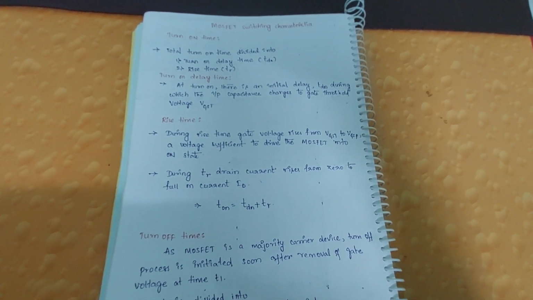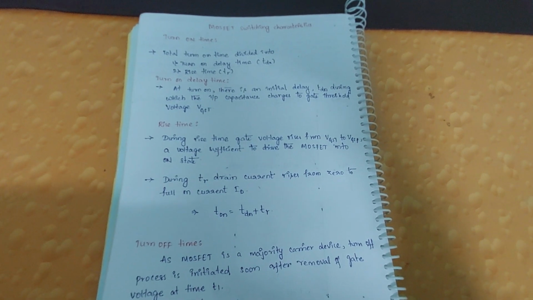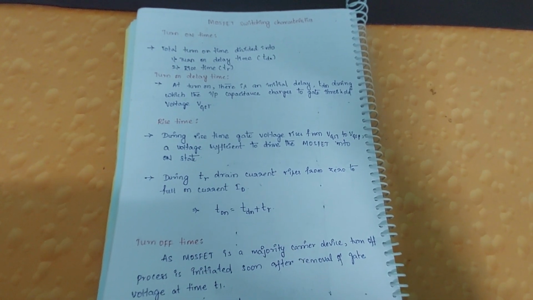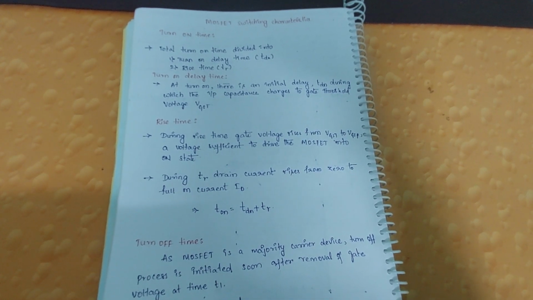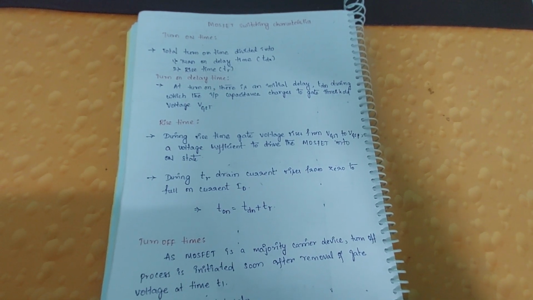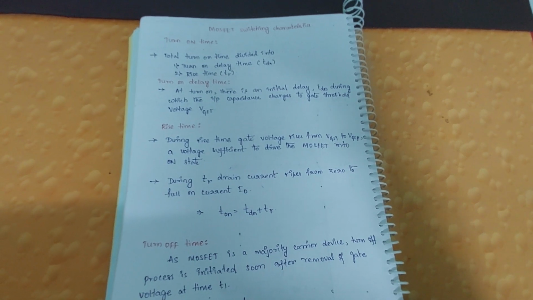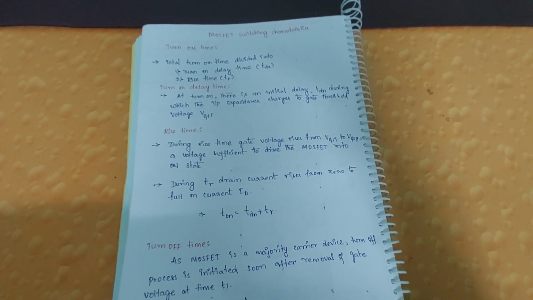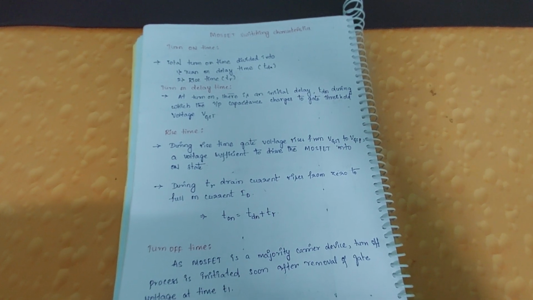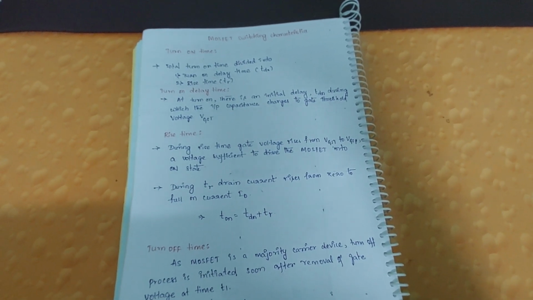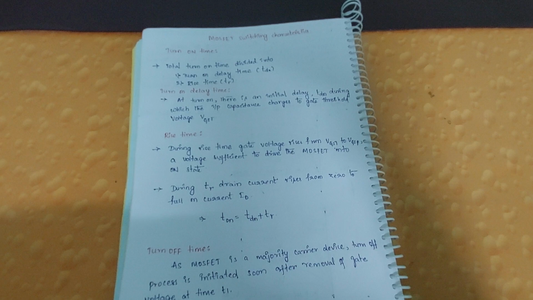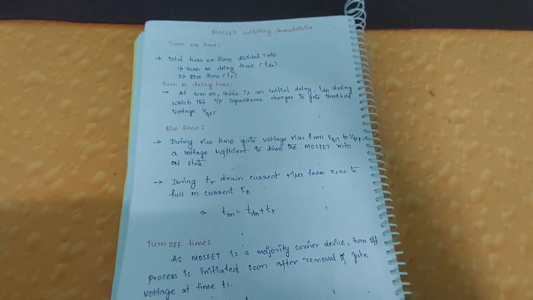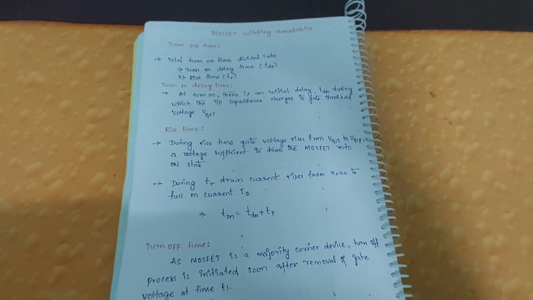The VGSP is the voltage at which the MOSFET enters into the on state. The time taken between these two levels is called the rise time. During this TR, the drain current rises from 0 to the full current ID. So the total turn on time is TDN plus TR, that is the turn on delay time plus the rise time.